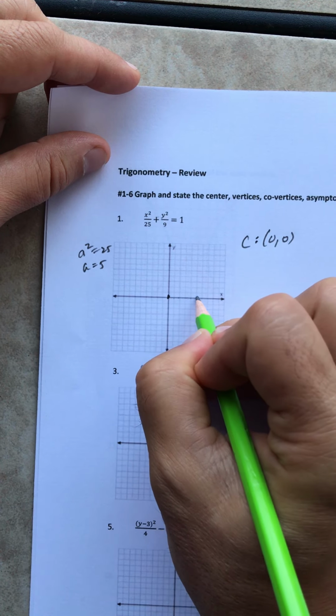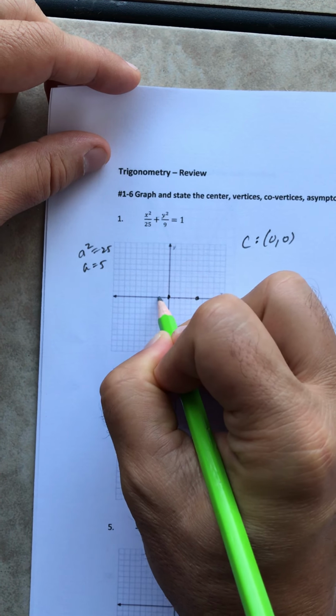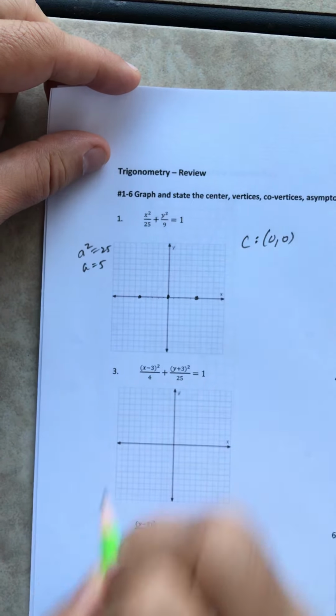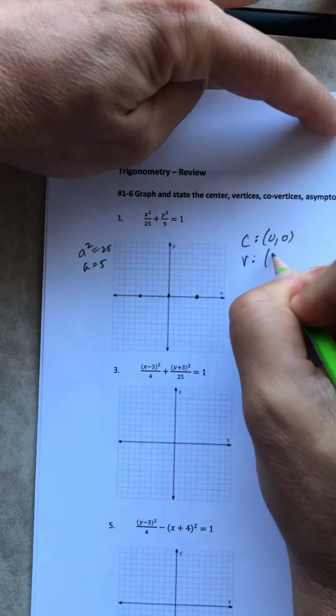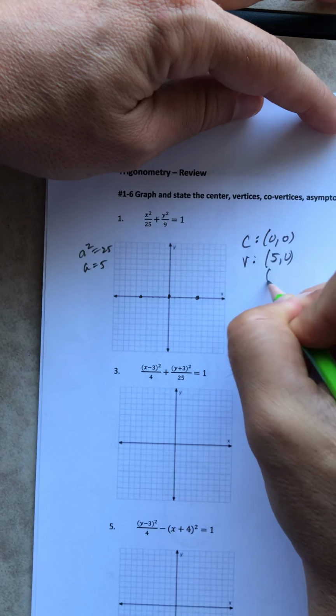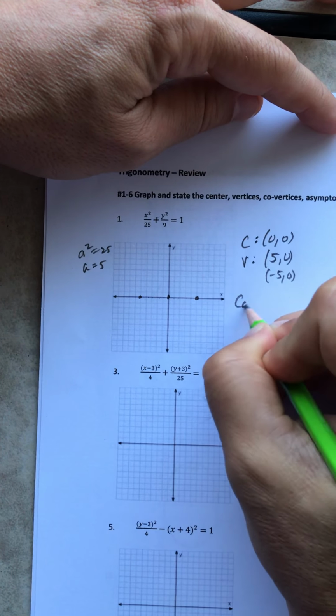1, 2, 3, 4, 5. Five units from the center. So let's write those down. My vertices are going to be (5, 0) and (-5, 0).